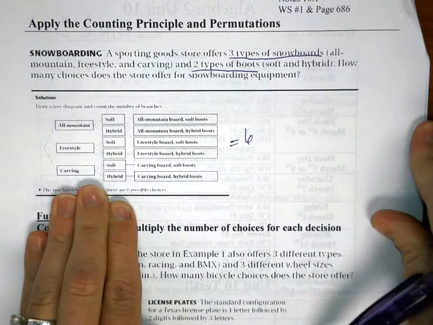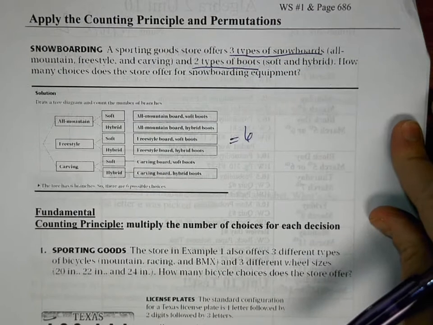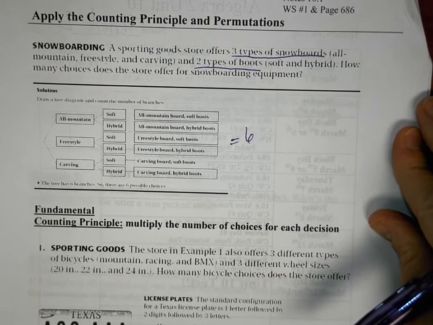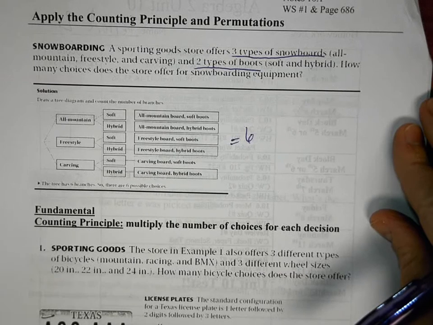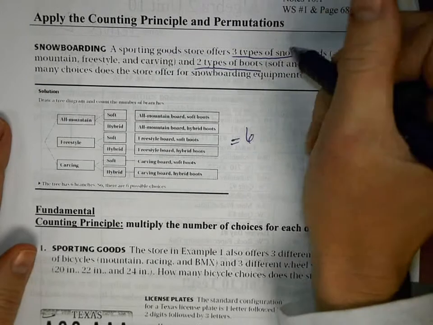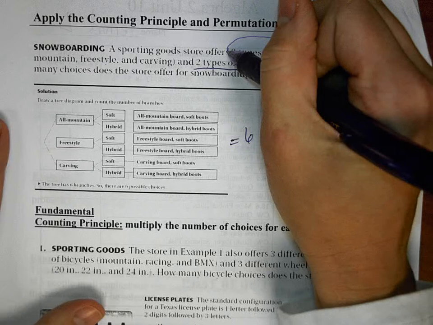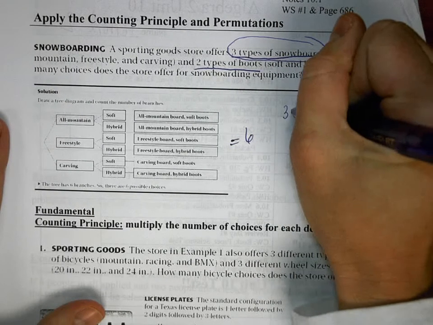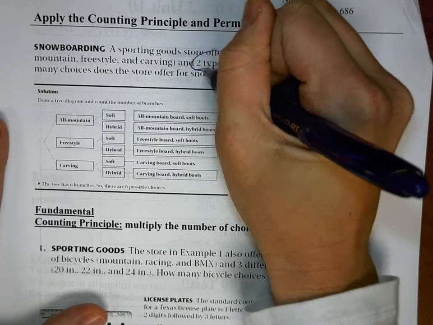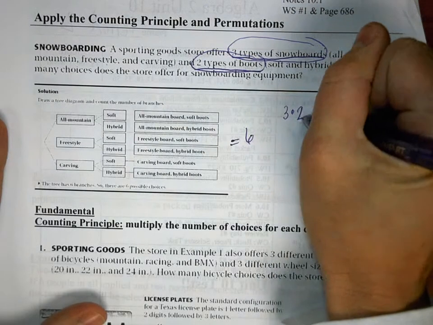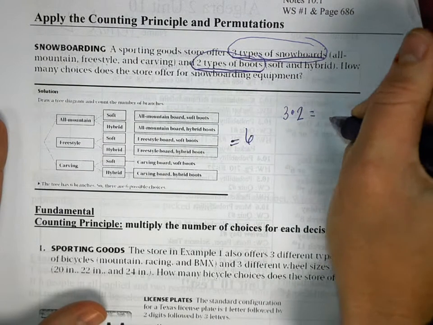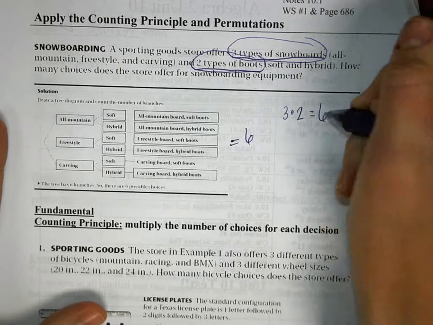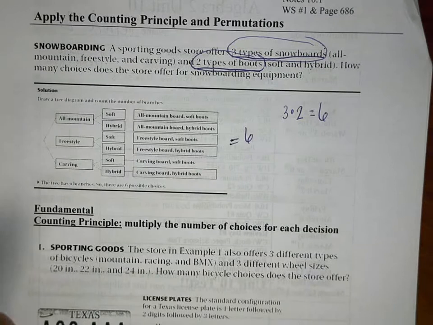6. Now, you can do a tree diagram for all the problems when you're trying to figure out how many possible choices there are, but there is a shortcut. And the shortcut is this. There are 3 types of snowboards to choose from. So you take the 3 and you multiply it by the 2 types of boots that there are. You multiply 3 times 2 together and you get 6. There are 6 total choices.